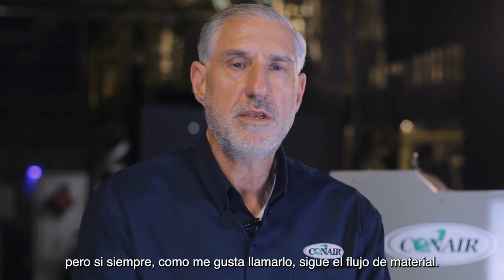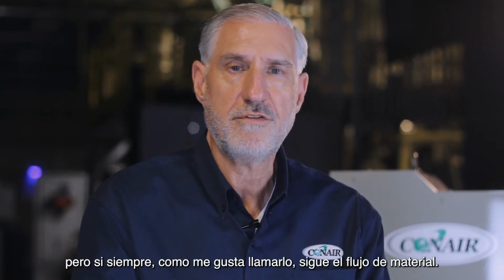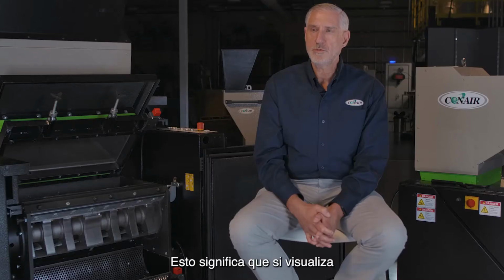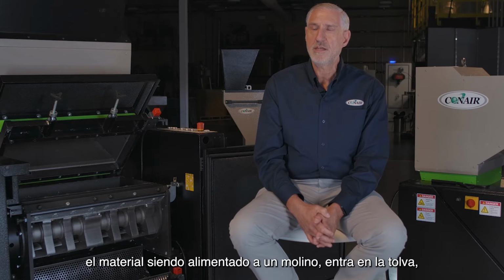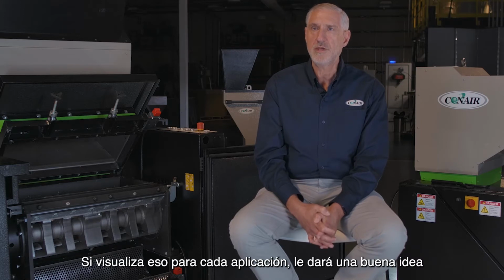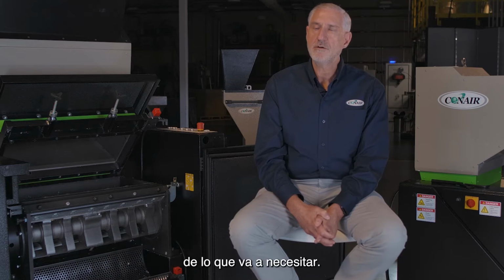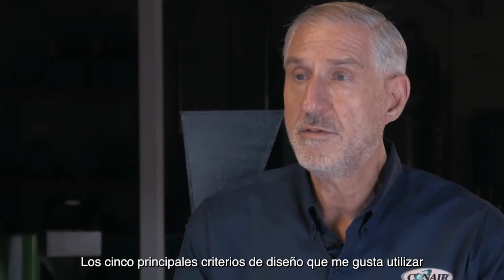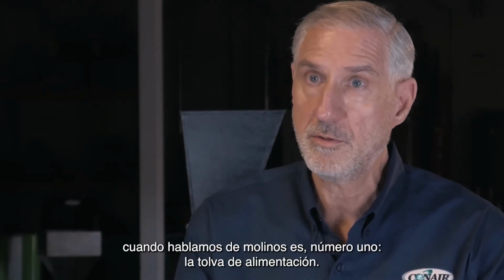But if you always, what I like to call, follow the flow of material, which means if you picture material being fed into a granulator, going into the hopper, goes down through the cutting area, down through the screen area, and out the base. That's what I mean by follow the flow. If you picture that for every application, it'll give you a good idea of what you're going to need.